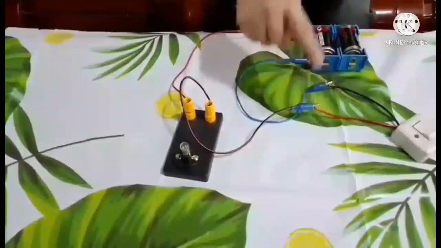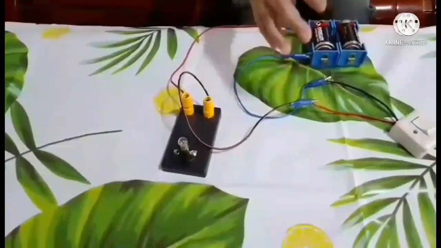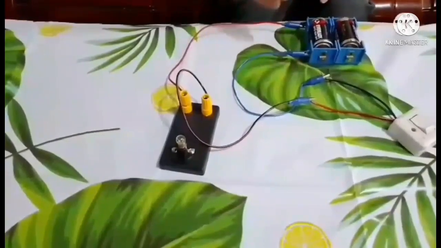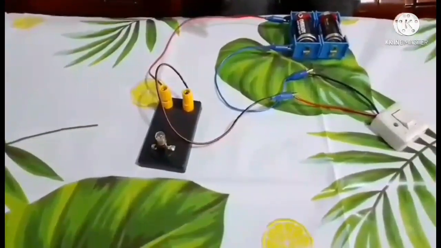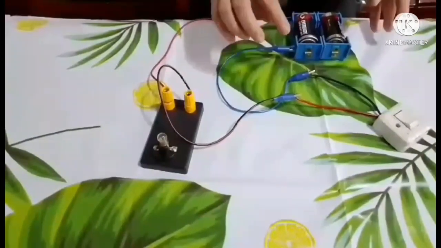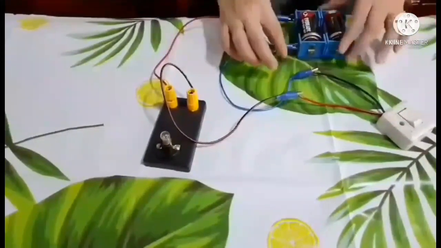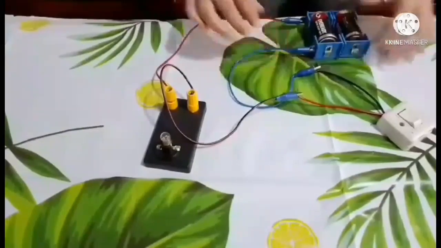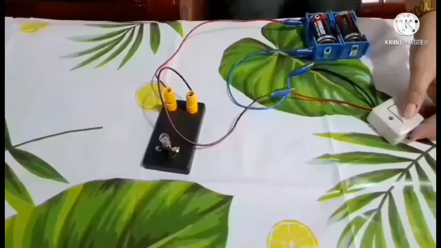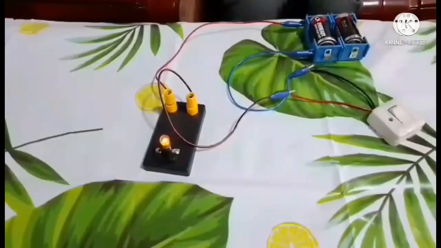So on the other side of the switch, it is connected to the positive side of the socket, and the other side is the negative. So let's double check if the negative wire is connected to the negative side of the socket. Okay, now let's try to light up the bulb. So it's working.